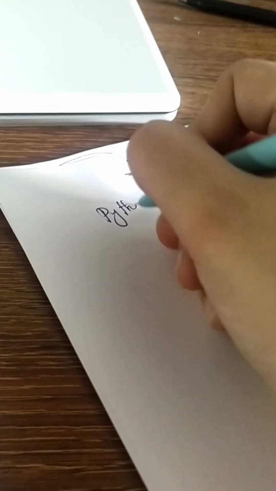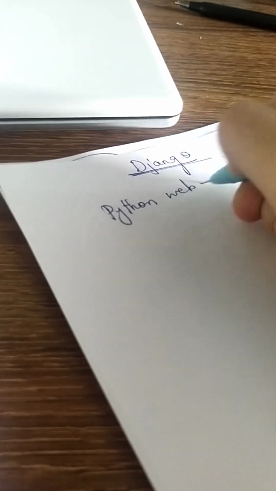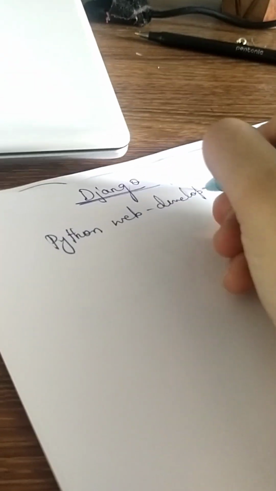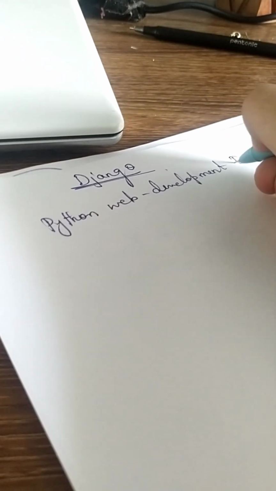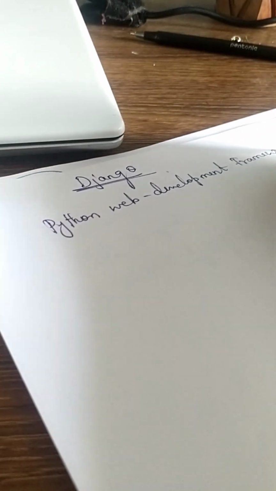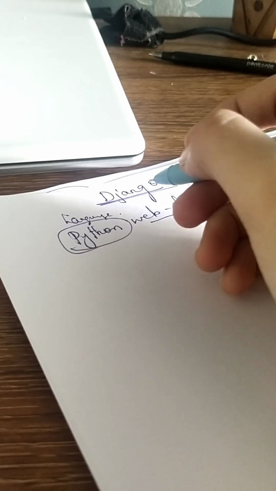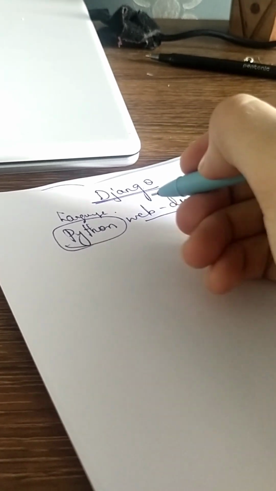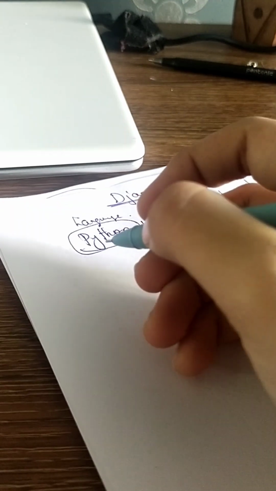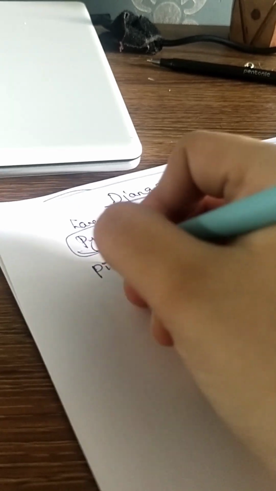Let's get started along with Django. So, what is Django? Django is your Python web development framework, which means that this web development framework is based on your Python language. And now we'll study the basics of Django, which actually involves a few installations. So let's just start with it.